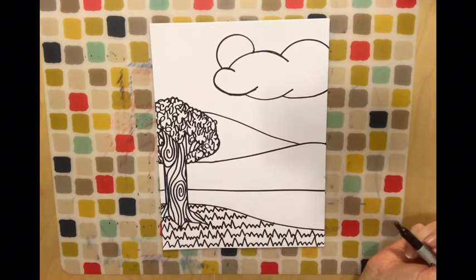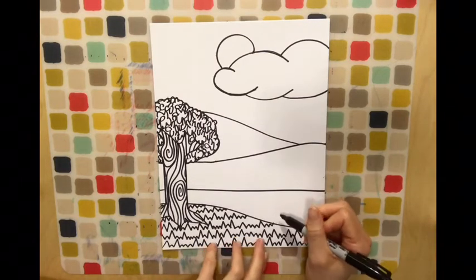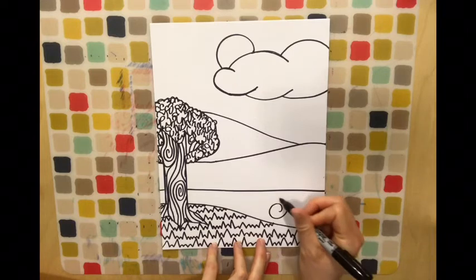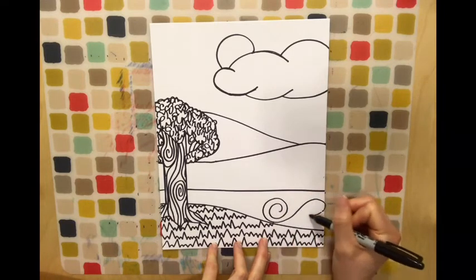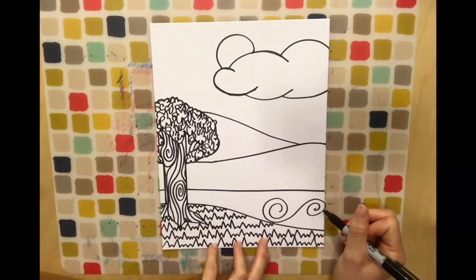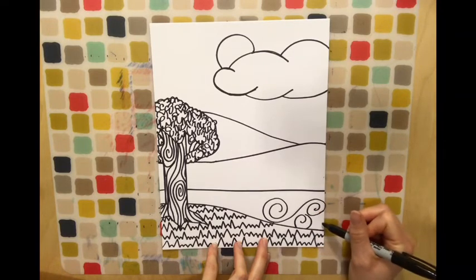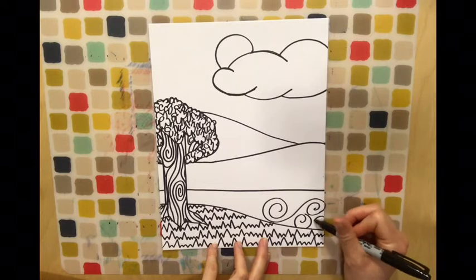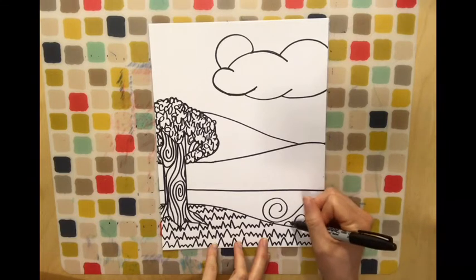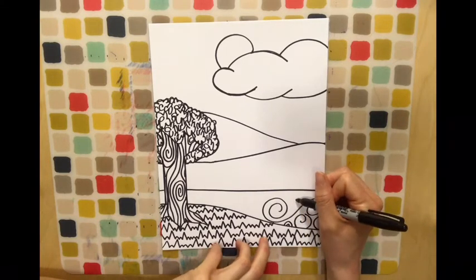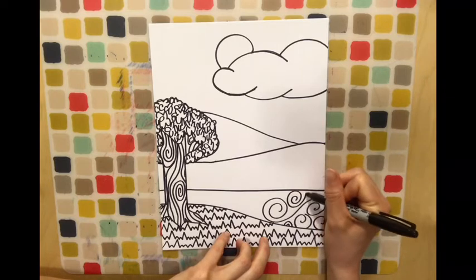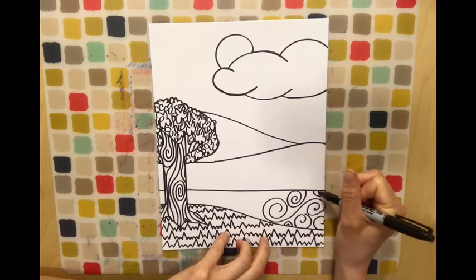And now we'll do the water. I decided to go for a little swirly pattern for the water. Because water swirls sometimes. And when you're filling it in, make sure it goes all the way to the edge so you don't just have swirls in the very center, but then nothing close to the edges.